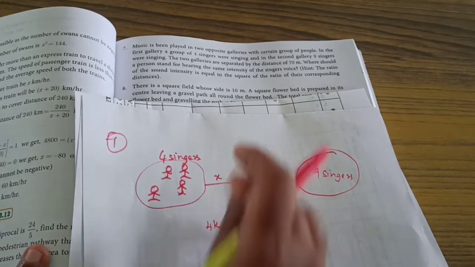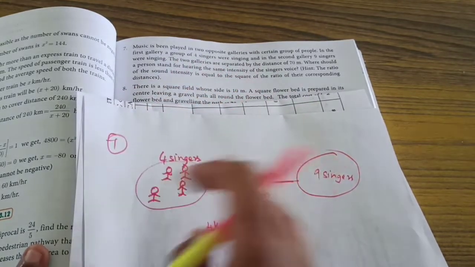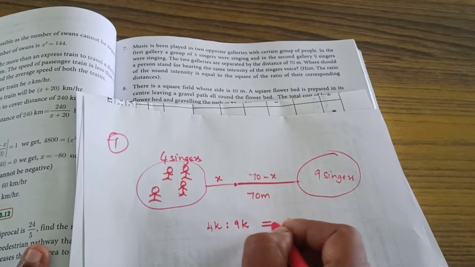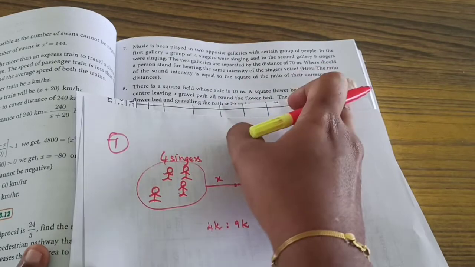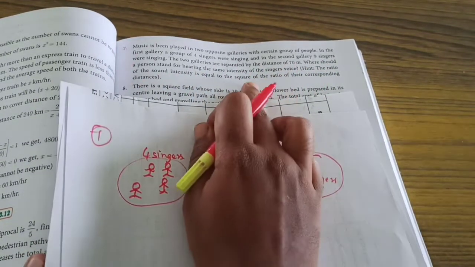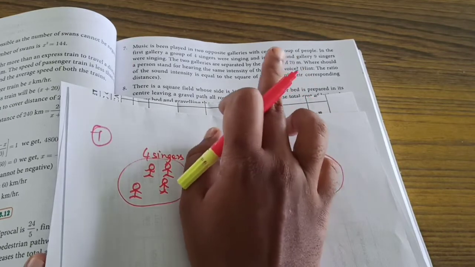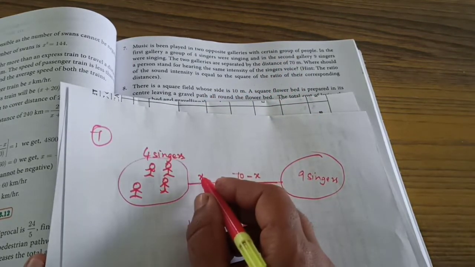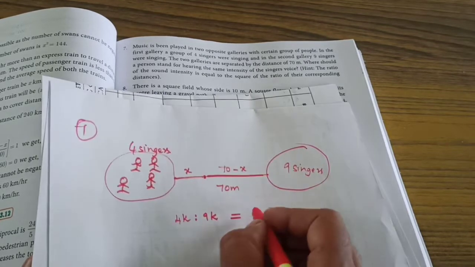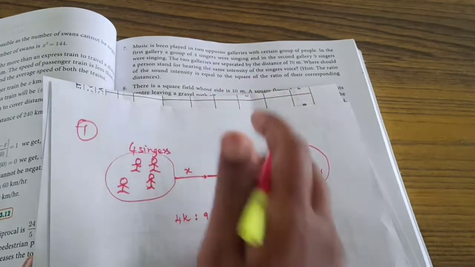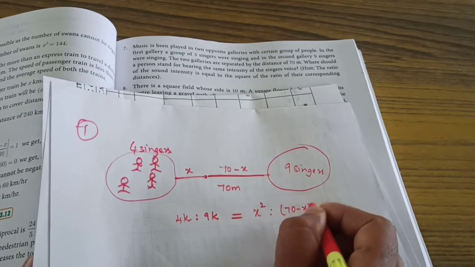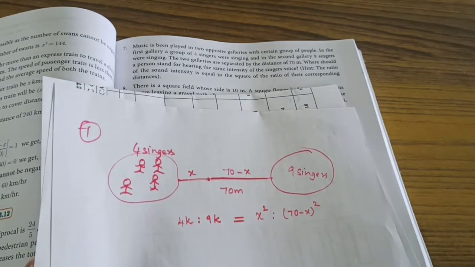The ratio of the sound intensity of two groups, 4 singers is to 9 singers intensity, is equal to the square of the ratio of the corresponding distances. The corresponding distance ratios squared should be equal. So for 4k, the corresponding distance is x, no? So it is given as a square: x square is to 70 minus x the whole square. This is the hint they gave.